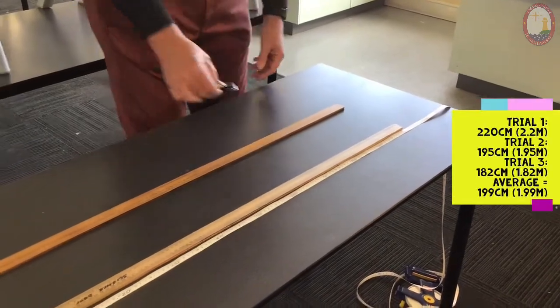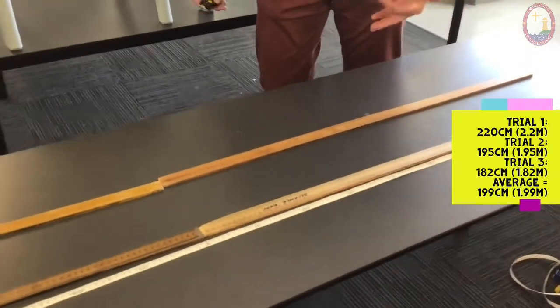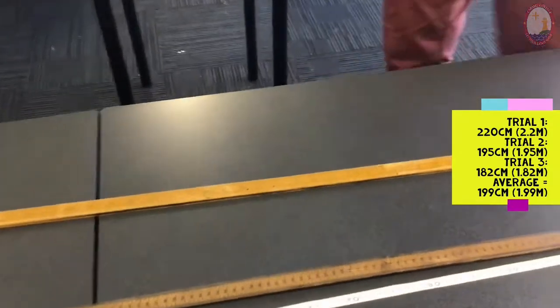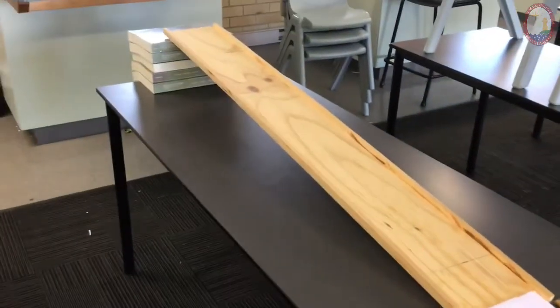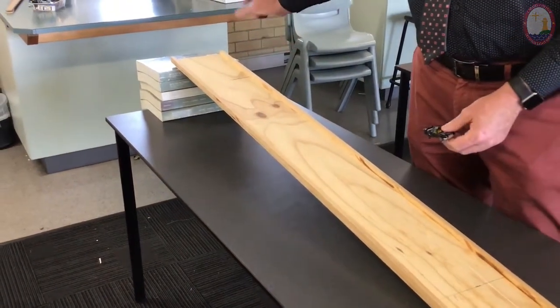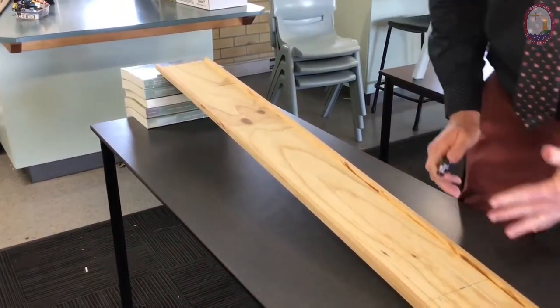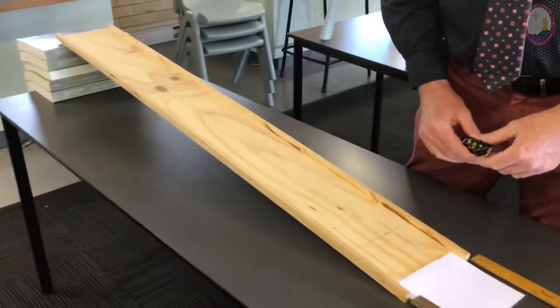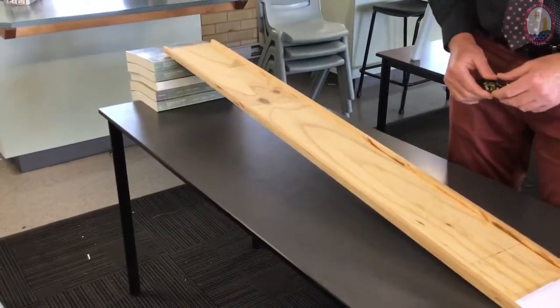1.82 meters. That should give you enough data to actually produce a graph and perform an analysis based upon the relationship between your independent variable, the number of textbooks that you have, and your dependent variable, the distance in which the car rolls out. Good luck, Year 7.